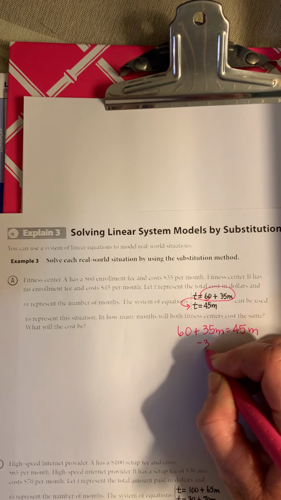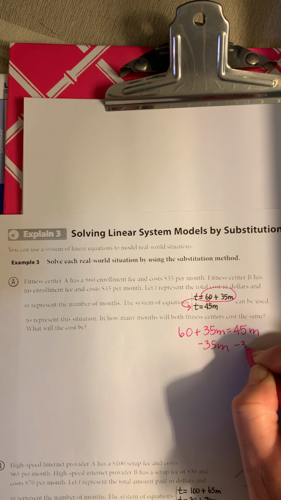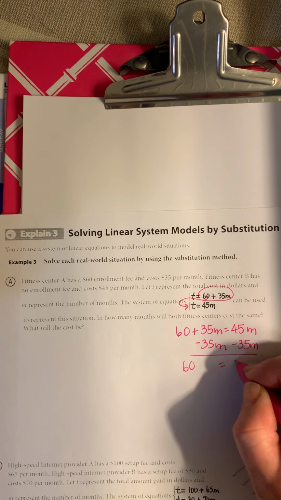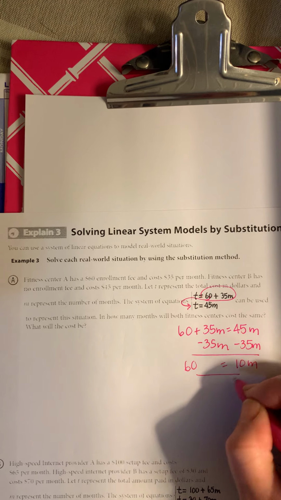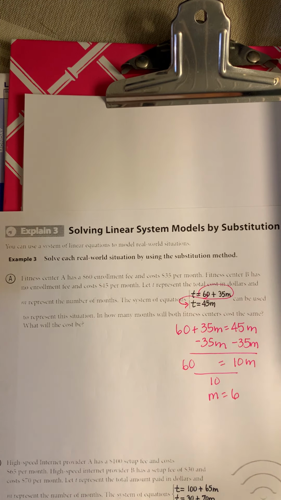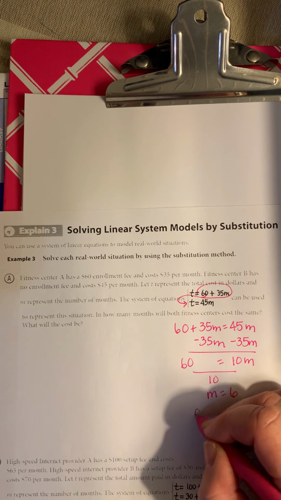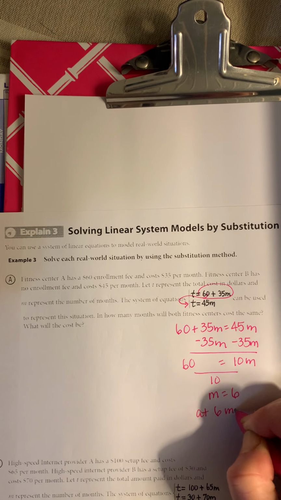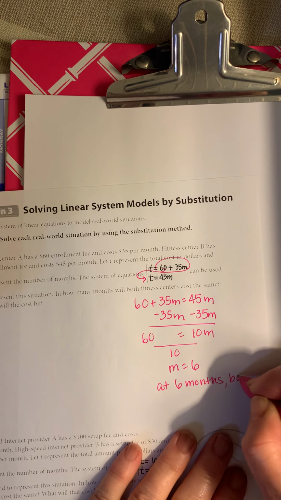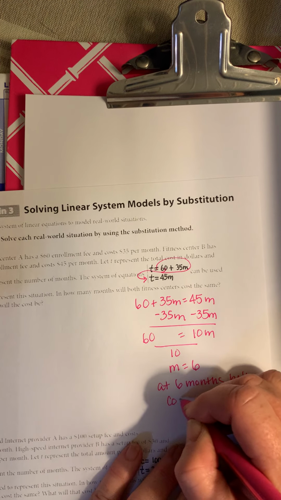Okay, so I'm going to subtract 35m. 60 equals 10m. Divide by 10, and m is equal to 6. So at 6 months, they both cost the same.